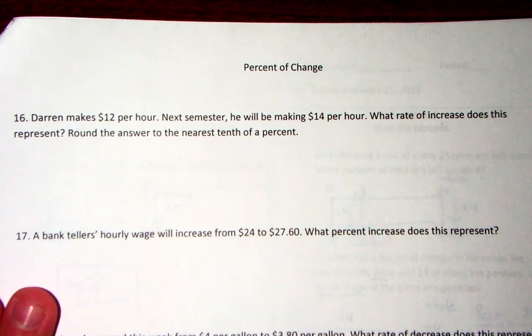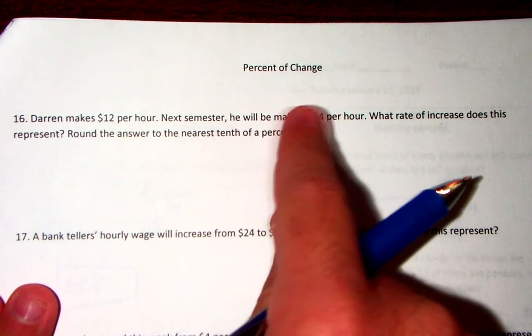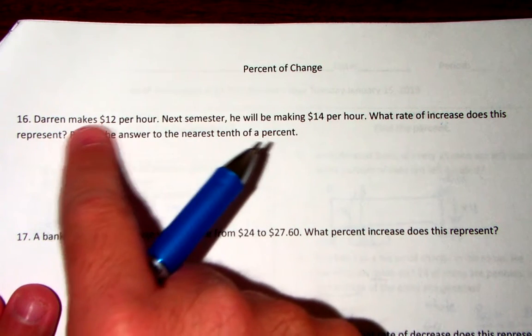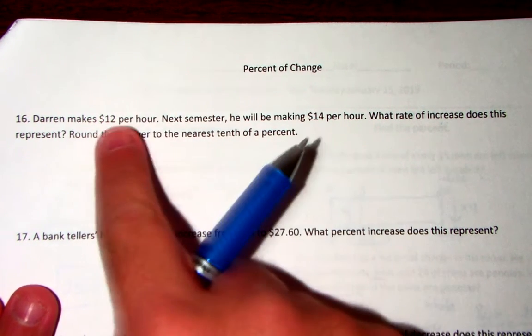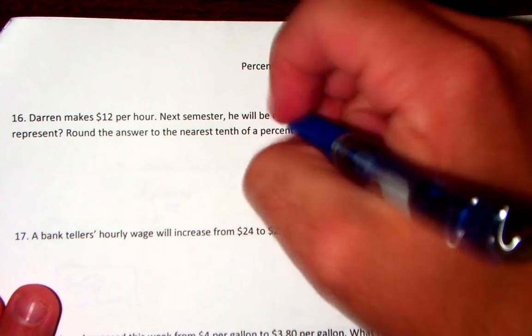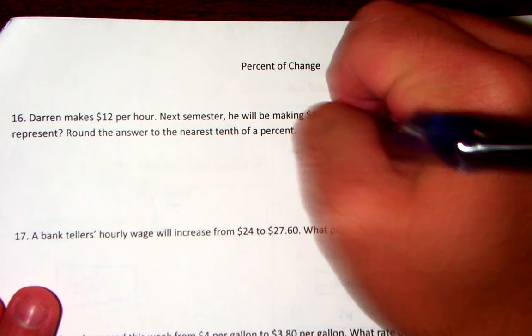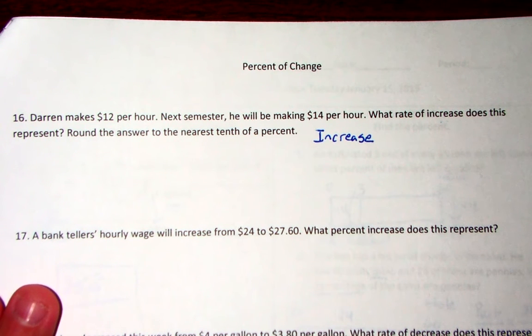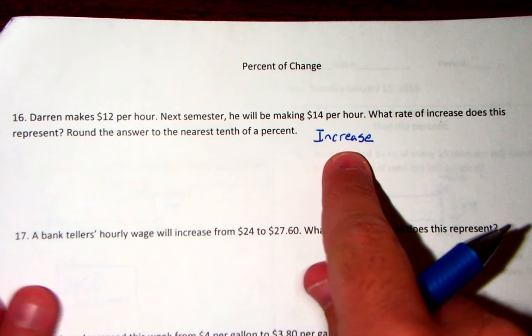So the way you determine if it's an increase or a decrease, go from your original to your new. So to go from original to a new, did the number go up or down? In this case, it went up, so that is an increase. So in Pre-AP, the second part of your test, you're going to have two different answers for each question. There's the first answer.